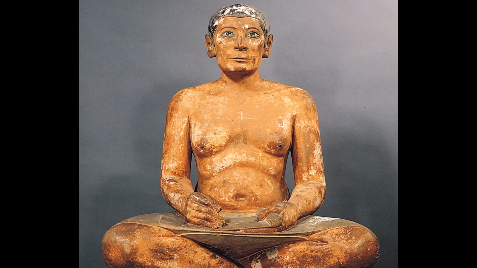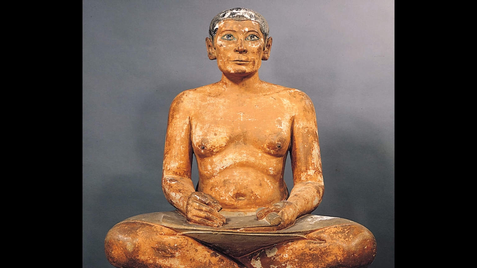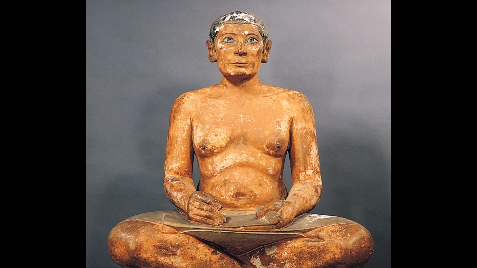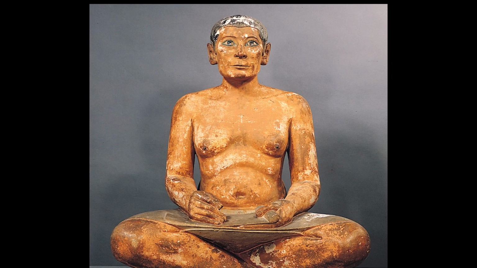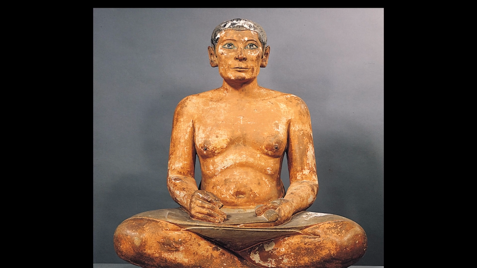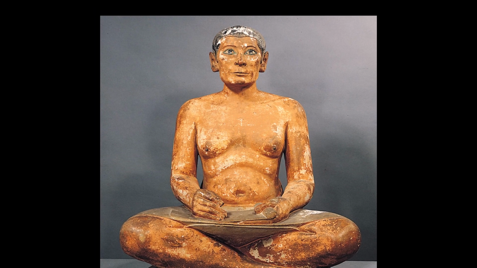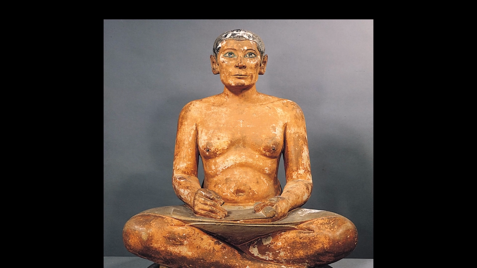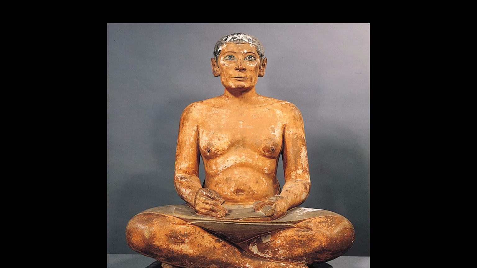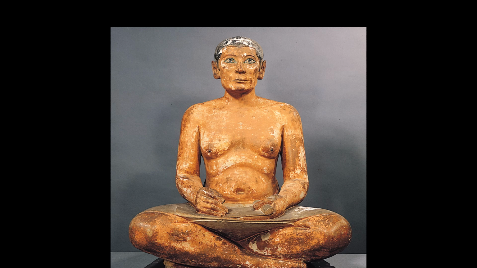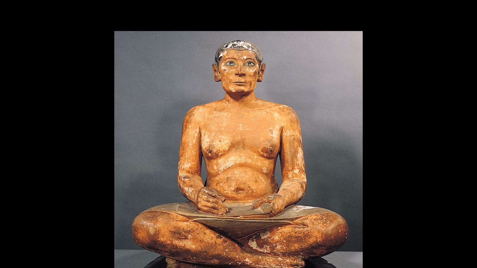So while in some ways this different approach to his representation shows that he's of a lower status than the pharaoh, at the same time, this different canon really shows his job. It shows his place in society. It shows that he's made wealth from his job. He can afford this. It shows that he doesn't have to work manually, right? He's not a manual laborer. And these are all very positive statements about this individual.